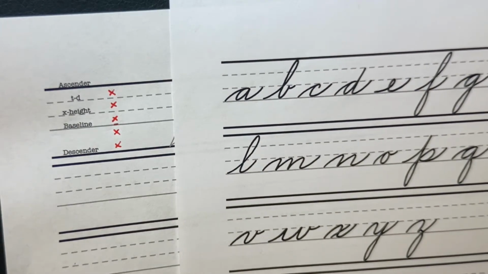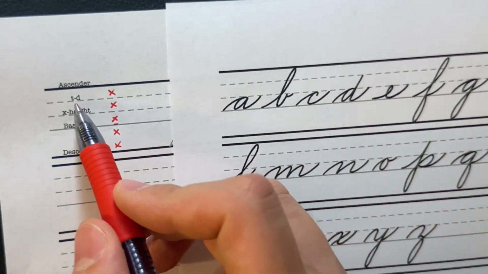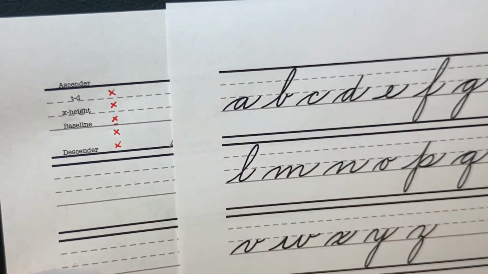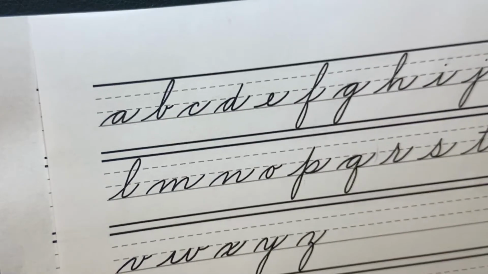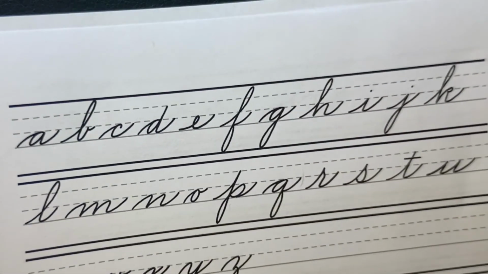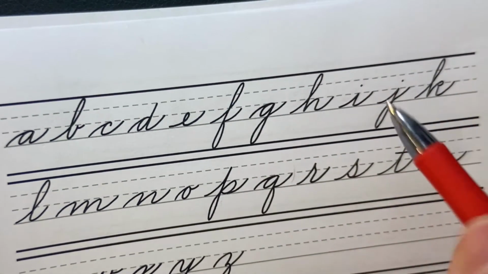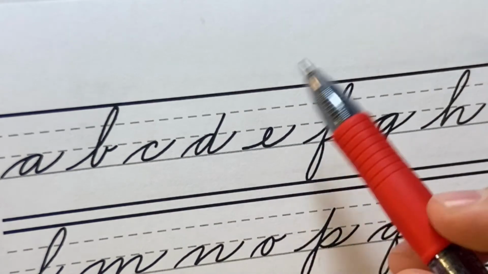Now there are other letters. You might have noticed we have this TD line as well. And the TD line is there because we have certain letters that don't go all the way up. They go above the X height, but they don't go all the way up to the ascender line. And those letters are T and D. So here's the D.